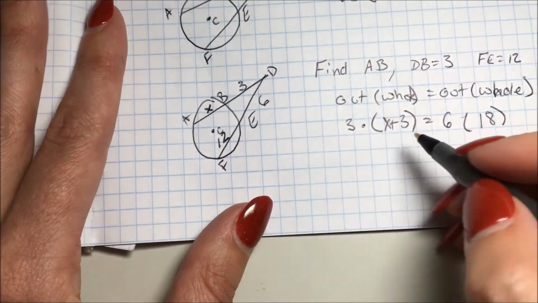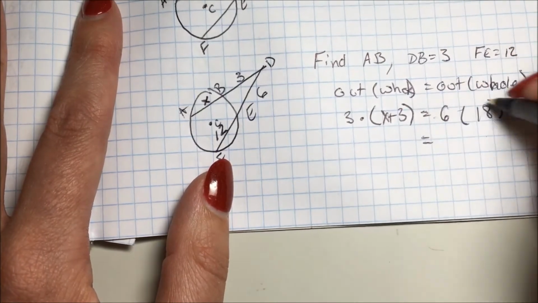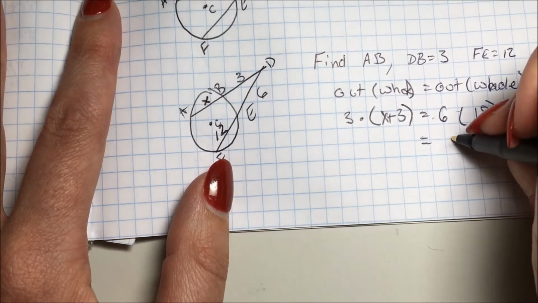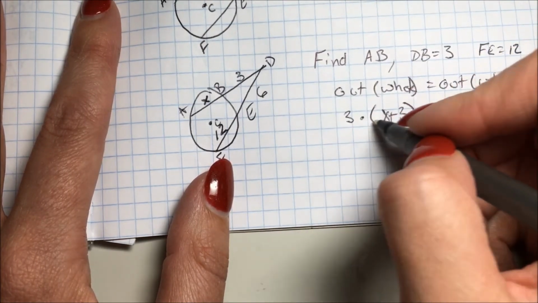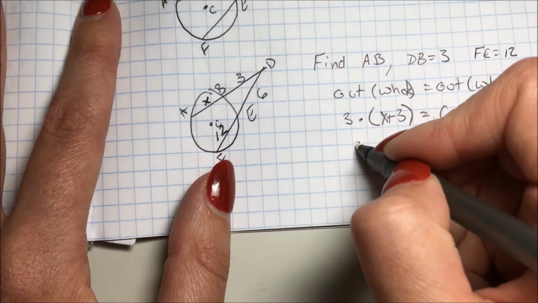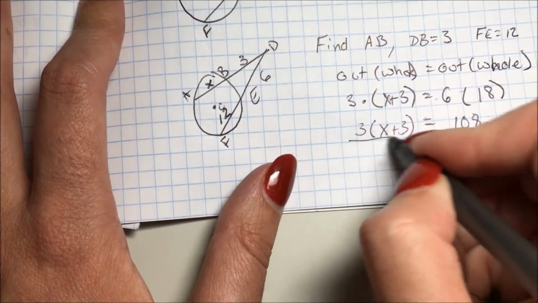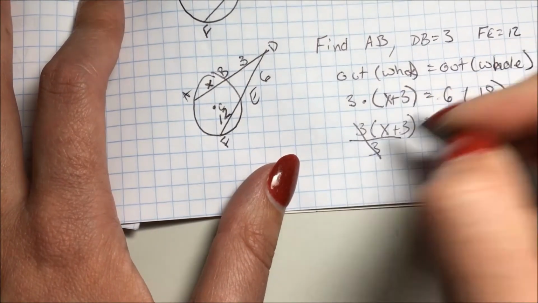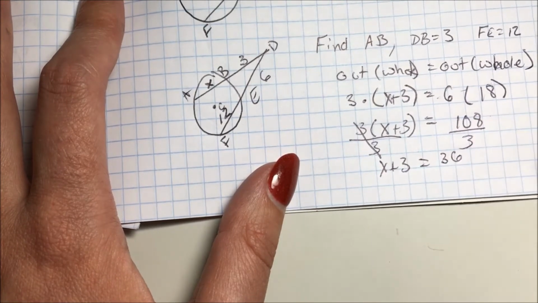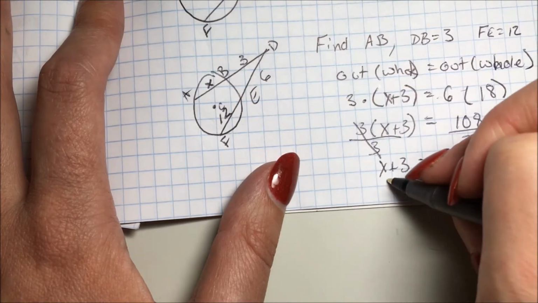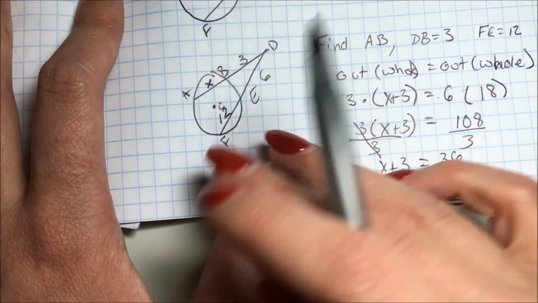So I want to find what this ends up being. I'm going to multiply 6 times 18. 6 times 8 is 48, plus 60 is 108. Okay. 3 times x plus 3, well, I'm not going to multiply that yet. I'll show you why in a minute. Because I want to do the least amount of work, I'm going to divide everything by 3. And I get x plus 3 equals 36. And when I subtract 3 from both sides, I get x is 33. So that's what AB is.